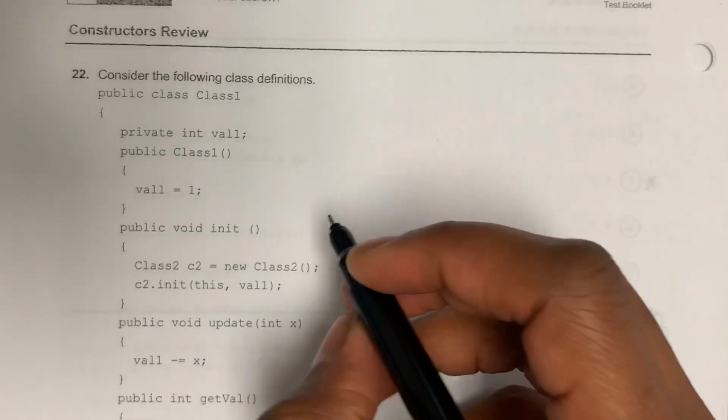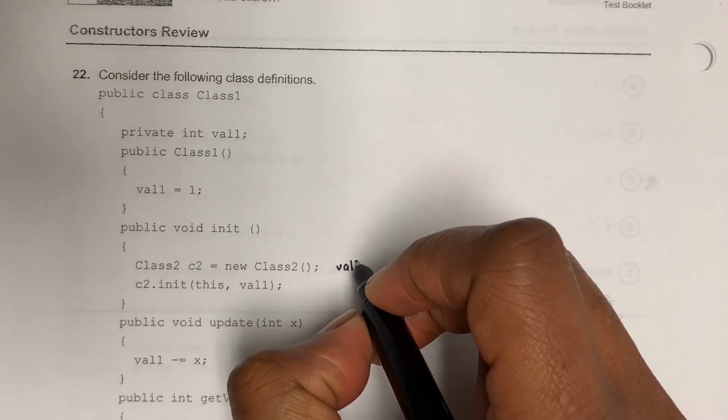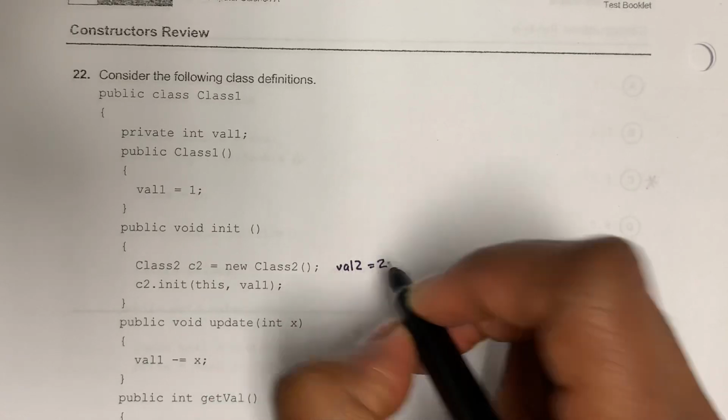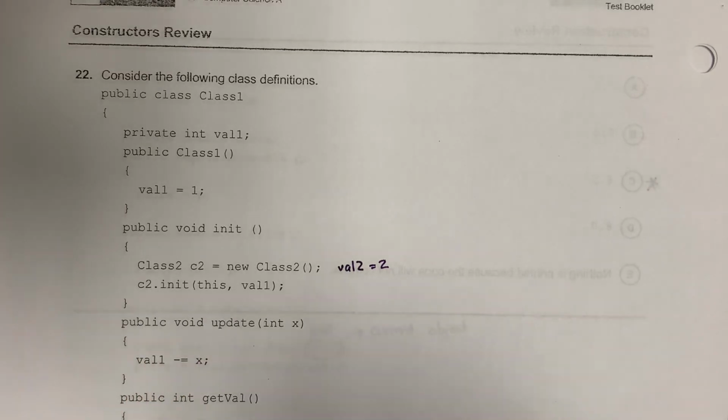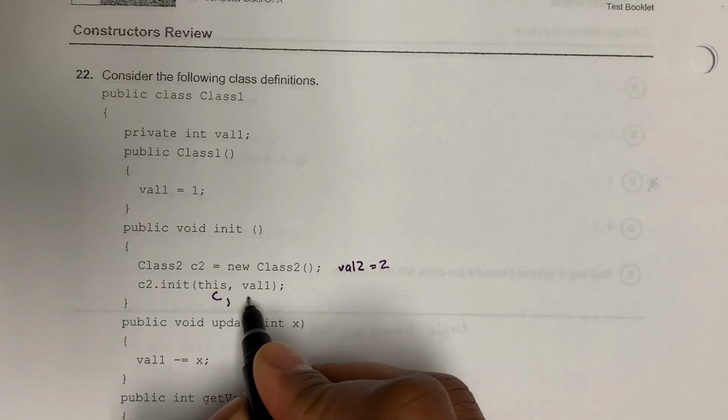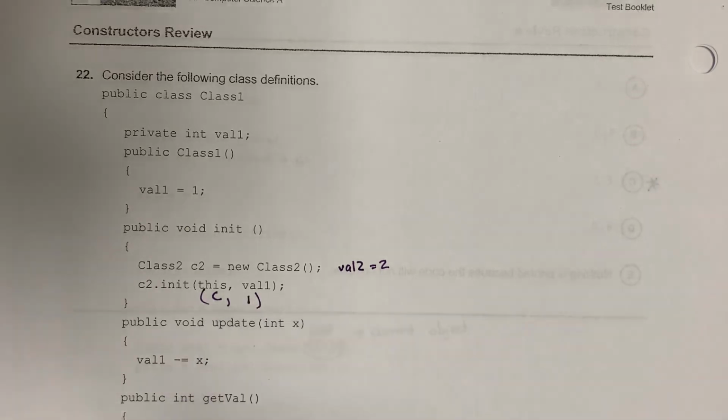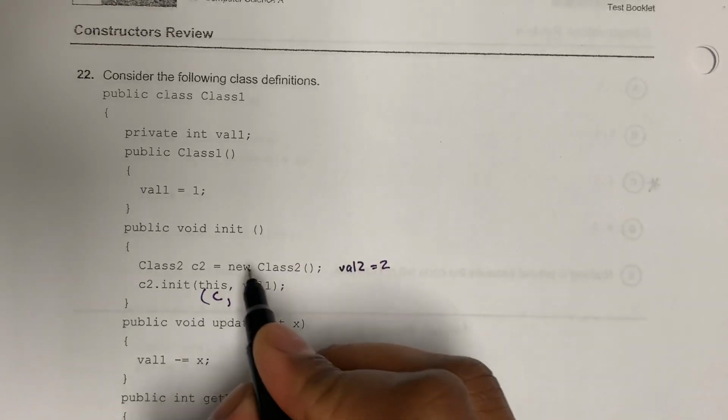So now we have an object where locally val2 is just going to equal 2, and then we're going to call c2.init on the current object, which is c. So we're going to have c with val1, which is 1. Well, I'm sorry, no, it is 1.